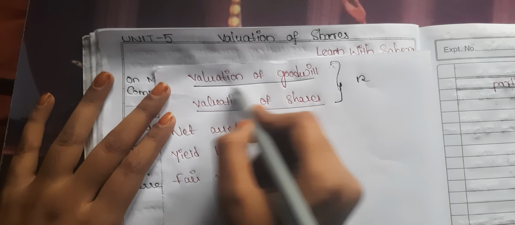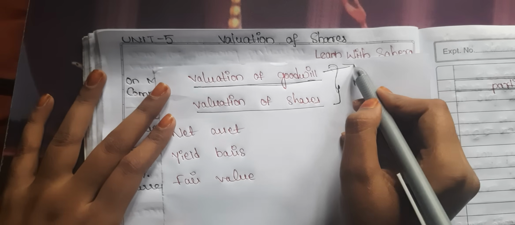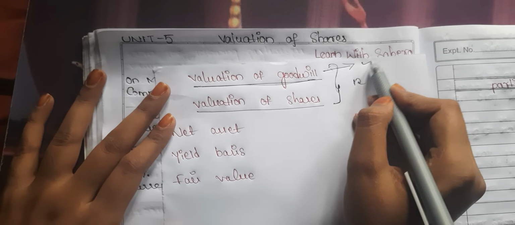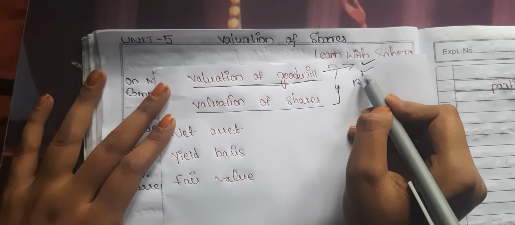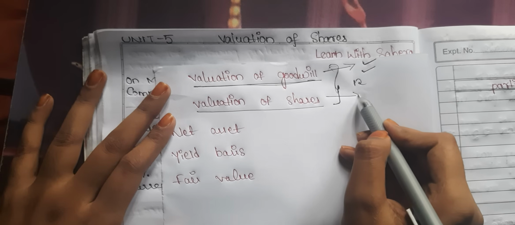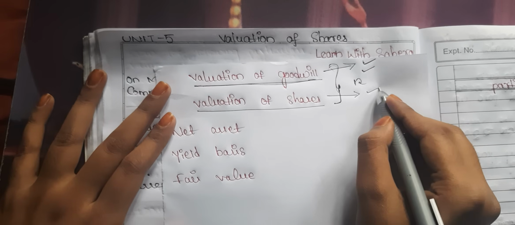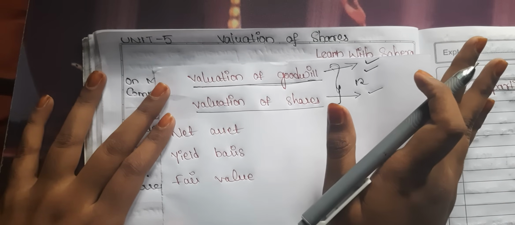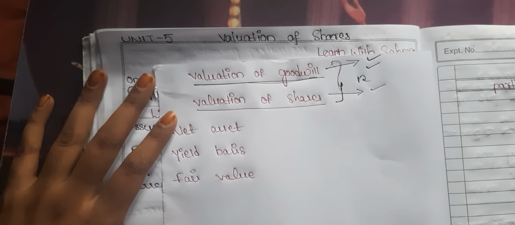So we are leaving valuation of goodwill. If you are preparing valuation of goodwill, you need to be perfect with the problem as well as theory, because sometimes they might ask you problem or theory. If you are preparing valuation of shares, definitely a problem will be there, no doubt, but you should also be perfect with the theory. If they ask theory in short questions or as a full question, you should be able to attempt.